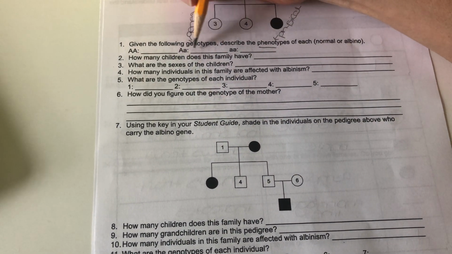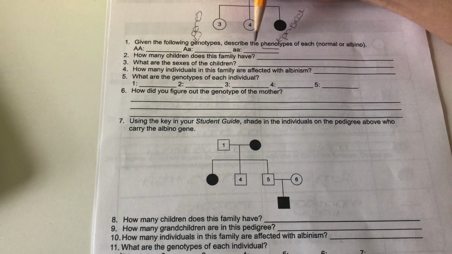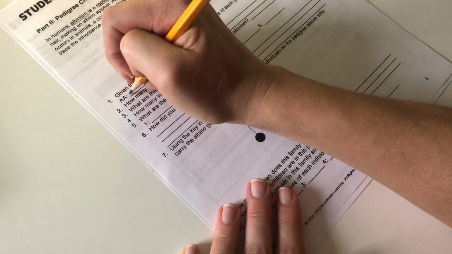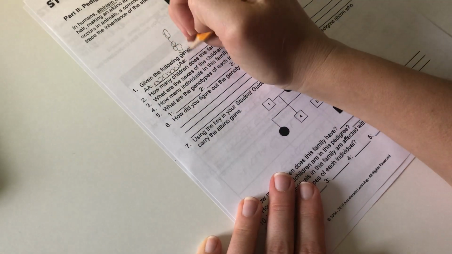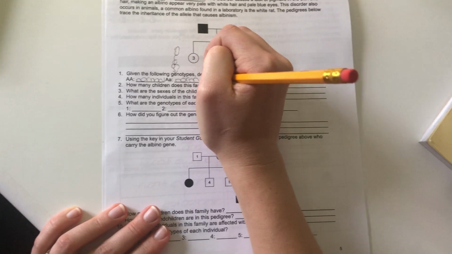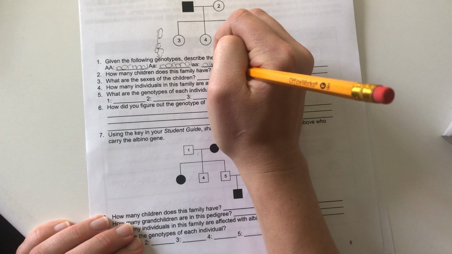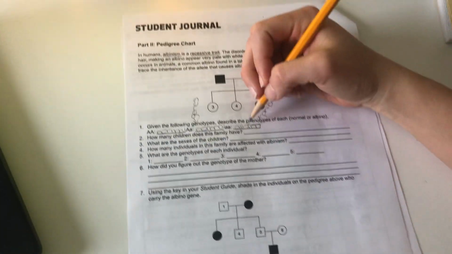So this is all from before break. So if I'm big A, right? My recessive is little a. So this guy's gonna be normal. If I'm big A, little a, it's gonna be normal. And if I'm little a, little a, I'm gonna be albino. So remember, little a is recessive. I have to have 2 of them.